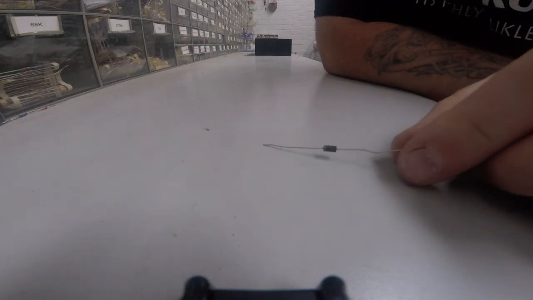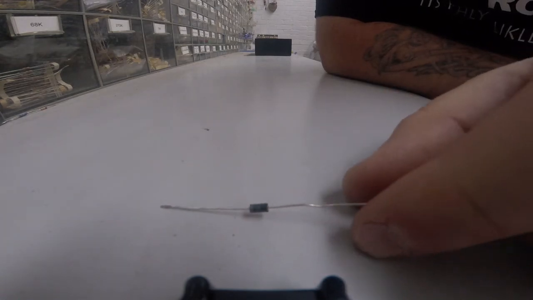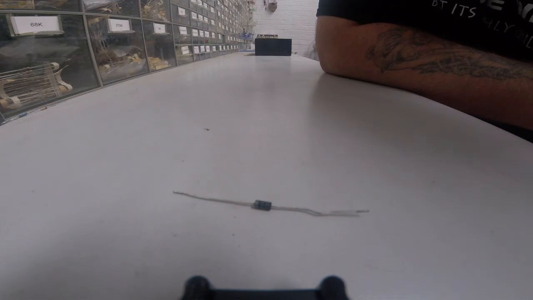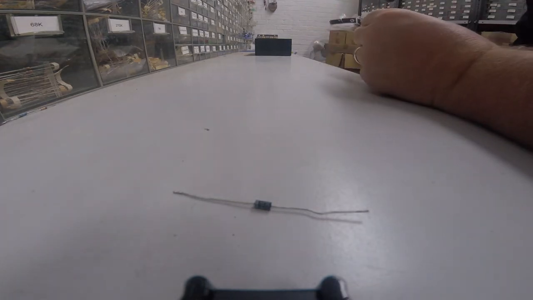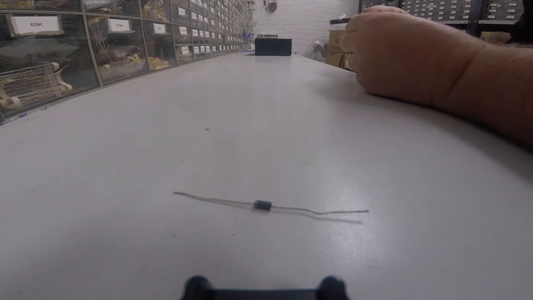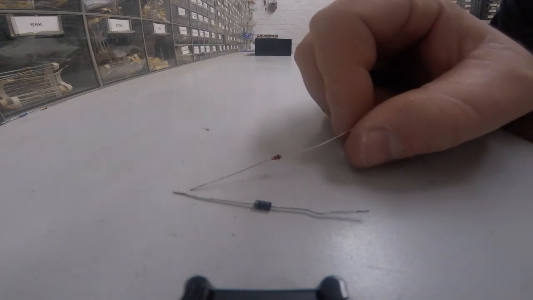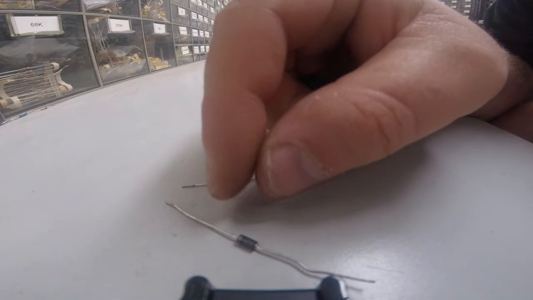Couple more things I want to introduce you to. This looks like a resistor, but it's not. This is a thing called a diode. Again, they come in different size packages. They're rated for different applications voltage wise.